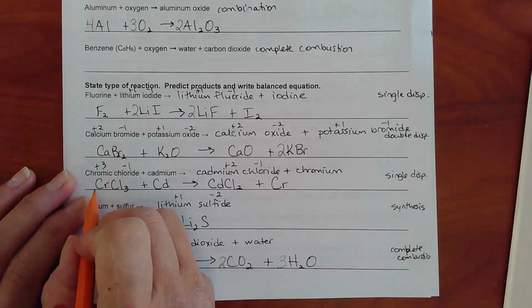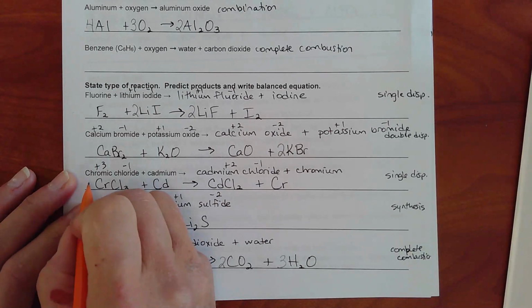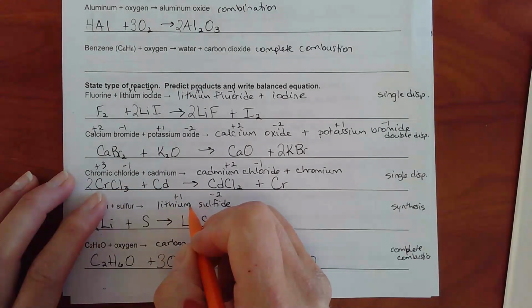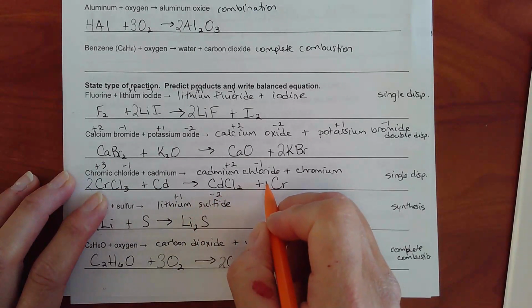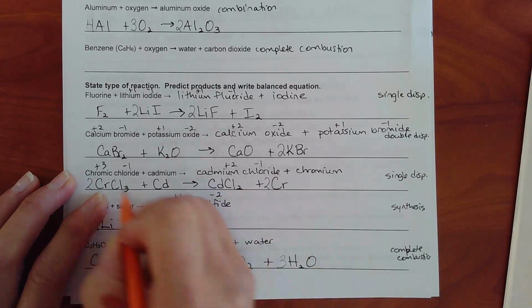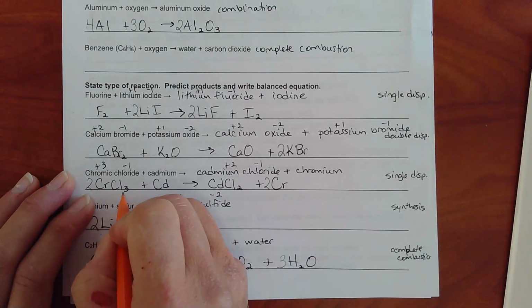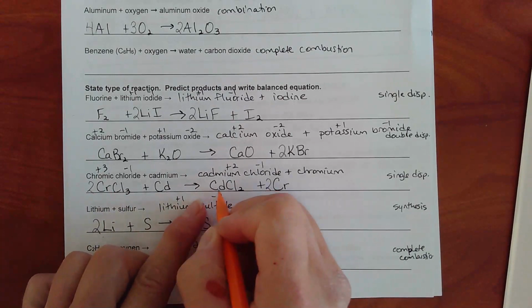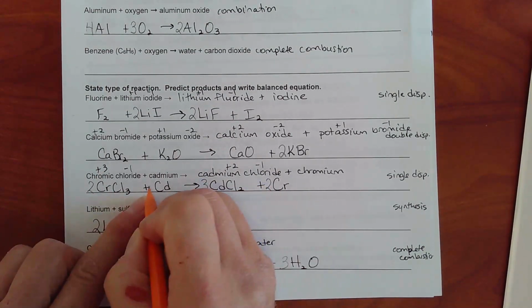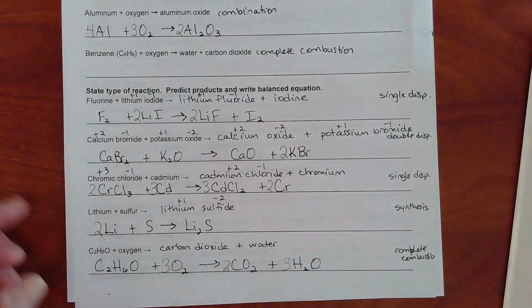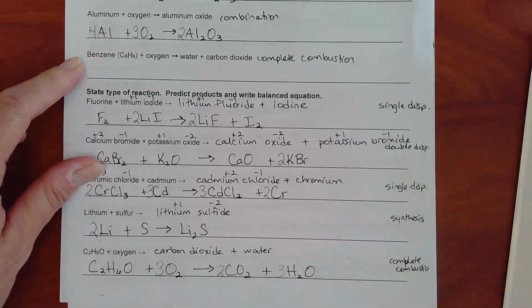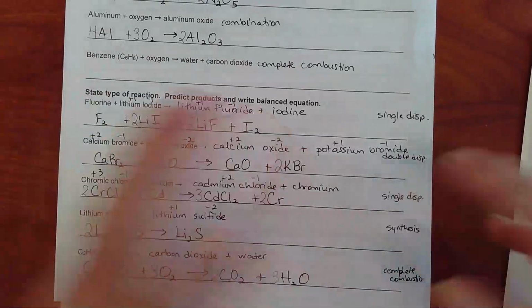What do you put in front of CrCl3? 2. That makes 2 Cr. What do you have to put over here? What do you put for that is 6 chlorine. So what do you put here? 3. And what do you put here? 3. Okay. All right, so that leaves you 3 to do that we have not done, and every one of those are basically the same.